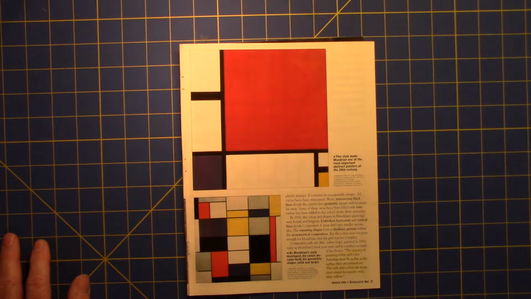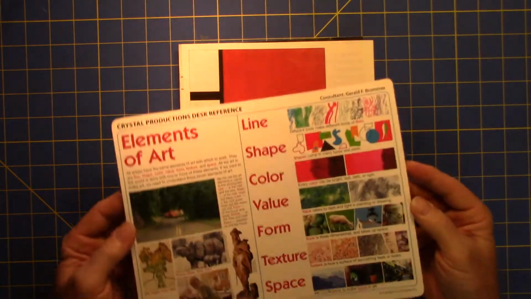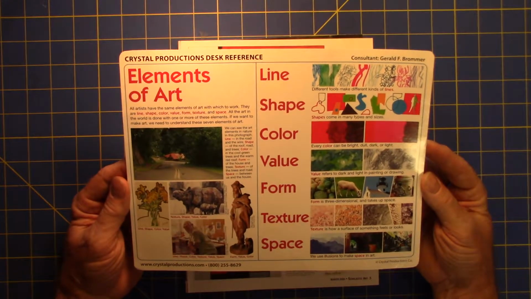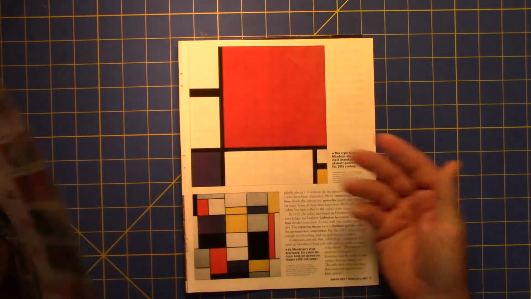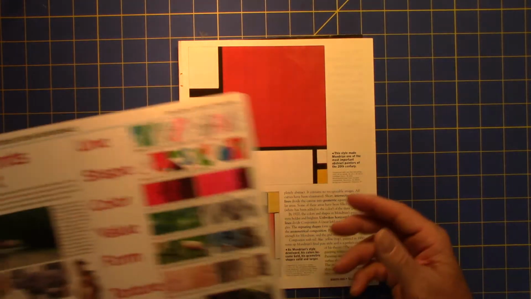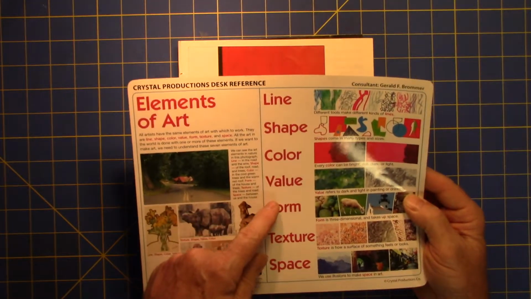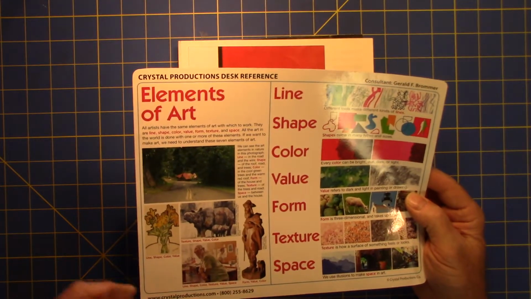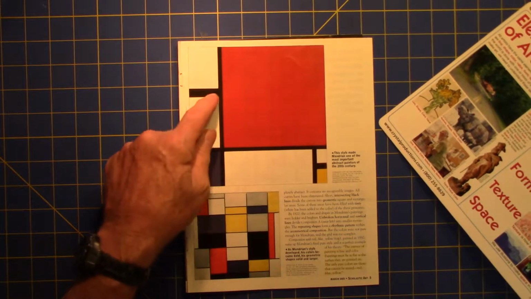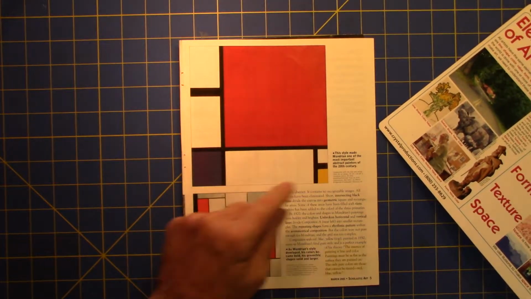And I'm looking at my Crystal Productions desk reference for Elements of Art. It's a wonderful little piece of paper I got from Crystal. And we're looking at Mondrian's artwork. A couple of the elements here are line, shape, and color. The rest don't necessarily apply. So what we have here is lines, we have shapes, and then we have color.